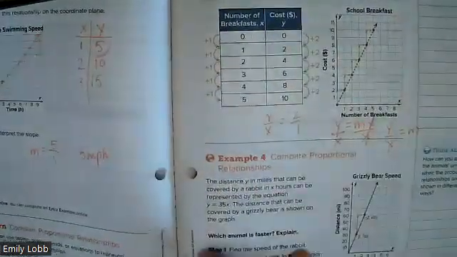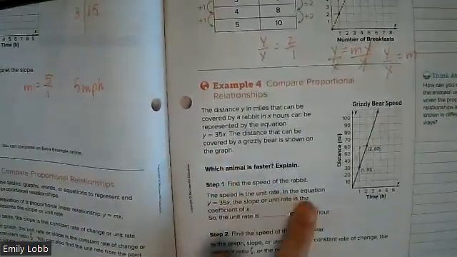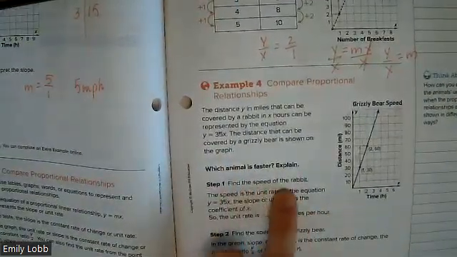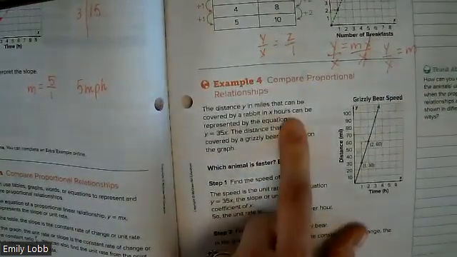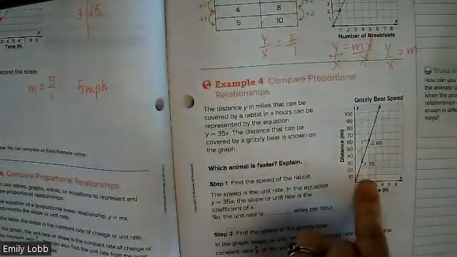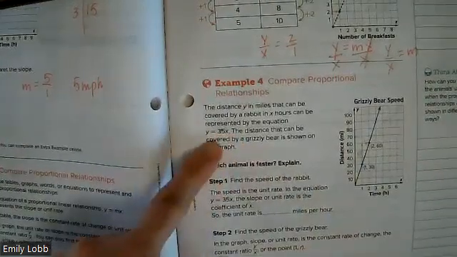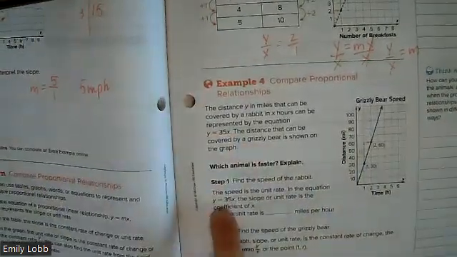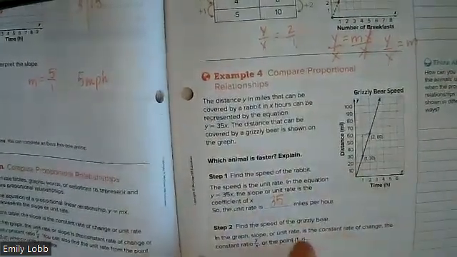Remember how we solve equations? So the distance y in miles that can be covered by a rabbit in x hours can be represented with this equation. Find the speed of the rabbit. The speed is another name for rate, right? This is the grizzly bear speed, but we need to figure out the speed of the rabbit. What's the slope here? What's the unit rate? M, 35. So which animal is faster? Find the speed of the grizzly bear.